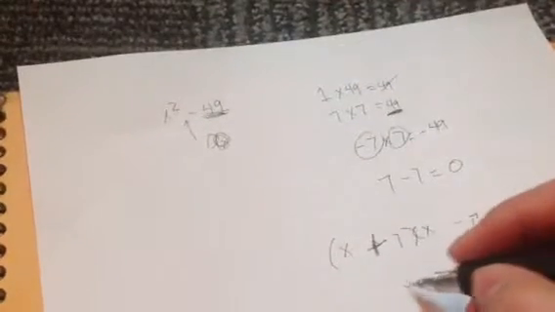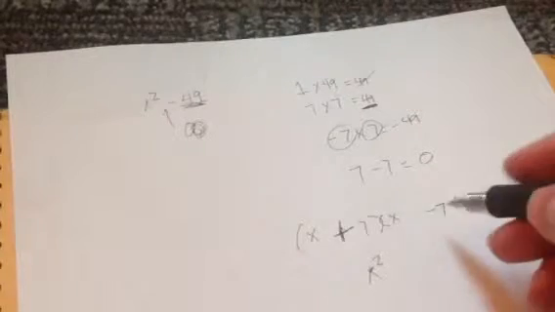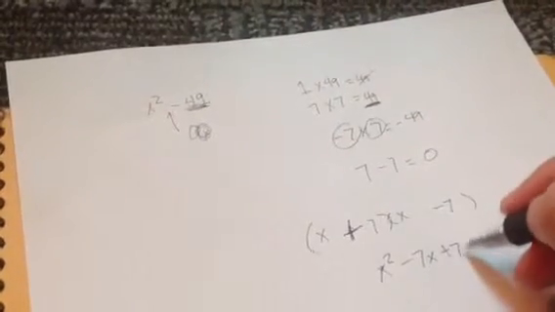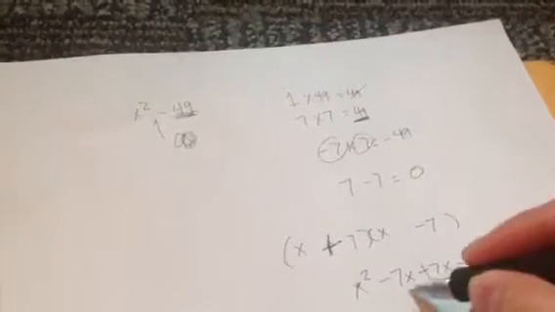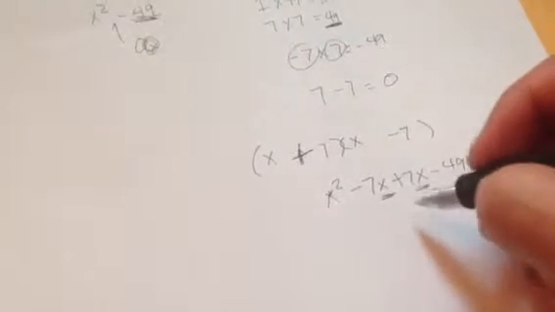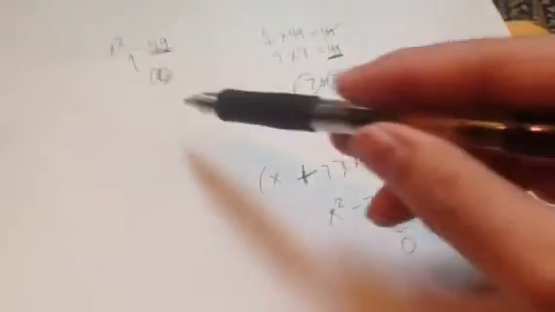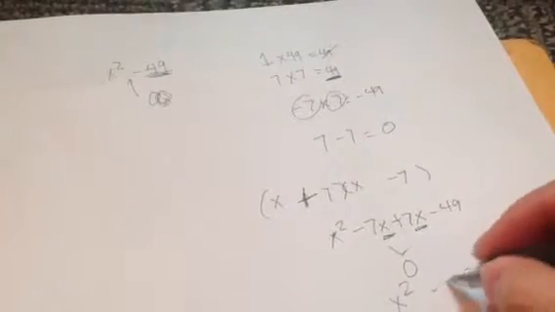If you multiply these out with FOIL, you get x squared minus 7x plus 7x and then minus 49. Since this positive 7x and negative 7x both have x's, you add them together and that gives you 0, and if it's 0, it just doesn't show up at all. So it would just be x squared minus 49.